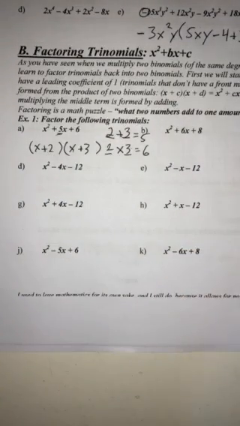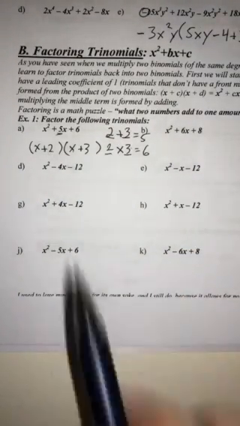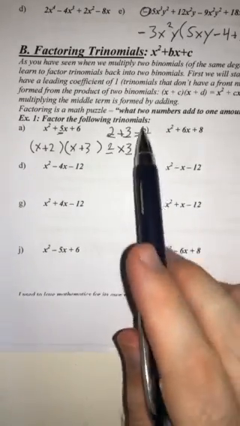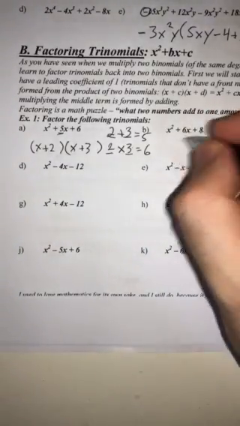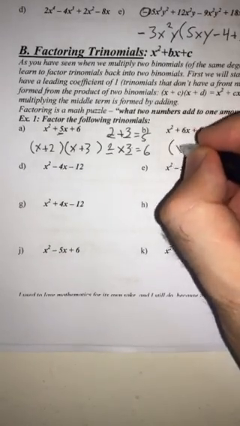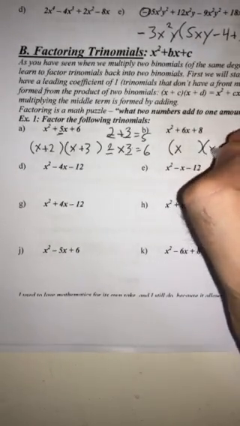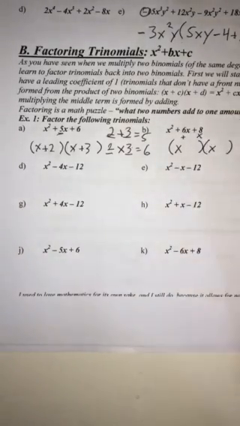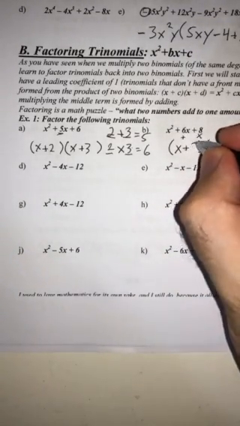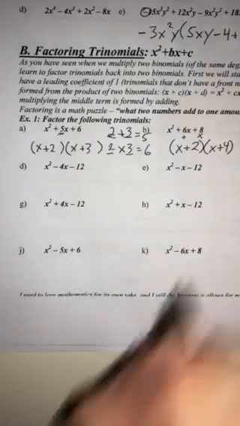If you put a minus here, then you'd put a subtraction here. That's the only thing you need to know. So like this. Eventually, you don't even need to write this. You'd come through and say, okay, I've got x squared plus 6x plus 8. What are two numbers that add to this one and multiply to this one? Well, that's just 2 and 4. So plus 2, plus 4.